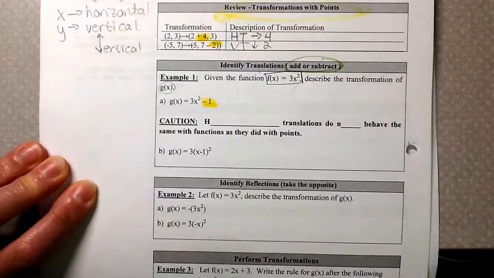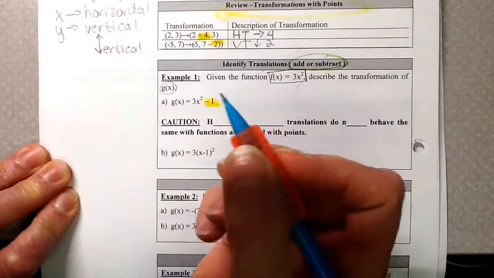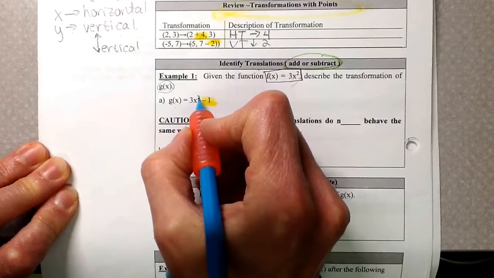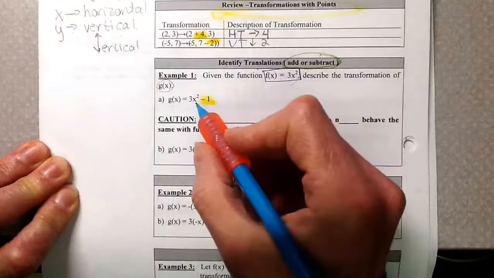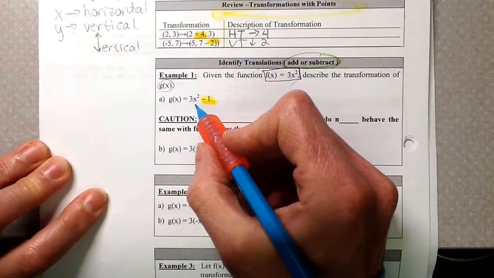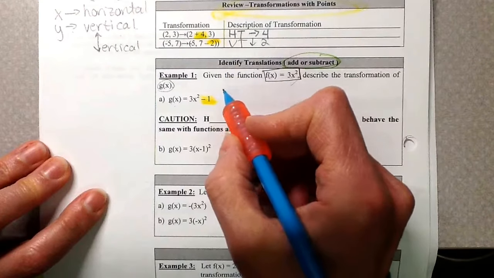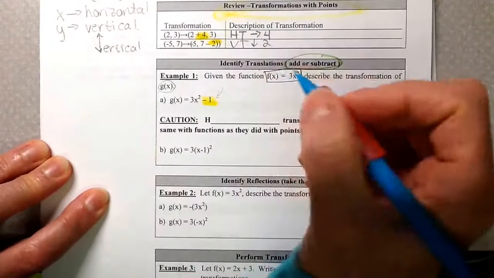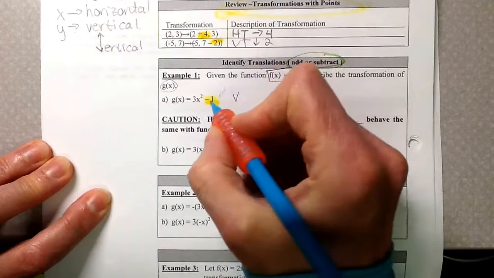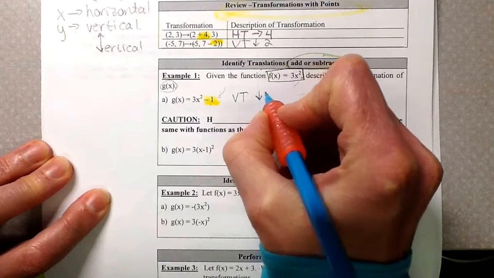Now, when we were in chapter 1, I talked about the horizontal house. The horizontal house is when you put parentheses around the x, and the x is inside, and there's a change inside. So if it's in the horizontal house, it's horizontal. If it's not, it's vertical. So it can only be one of two things. So this is not in the horizontal house. So that makes it a vertical. And because it's a subtraction, it makes it a translation. And we're going to go down 1.